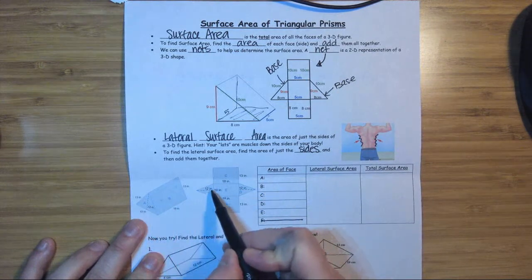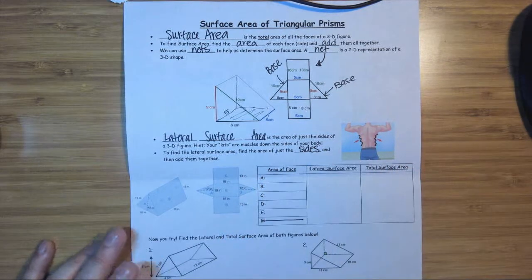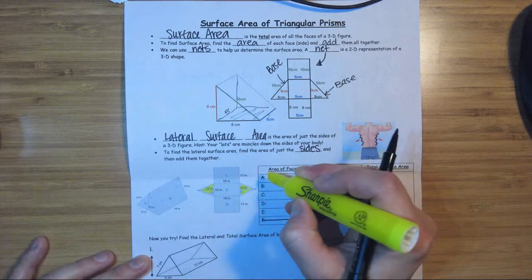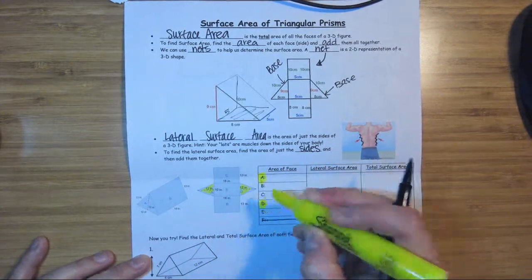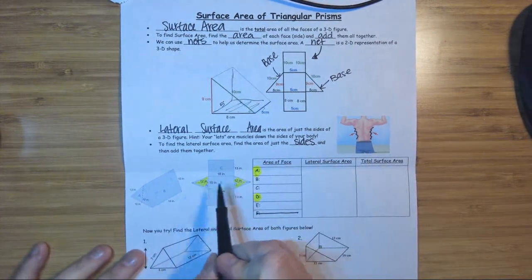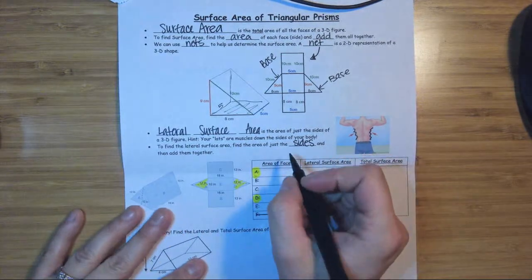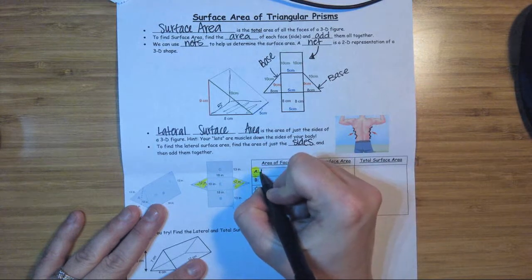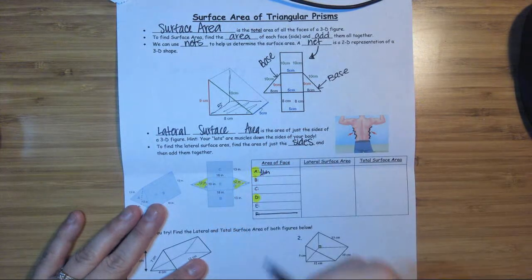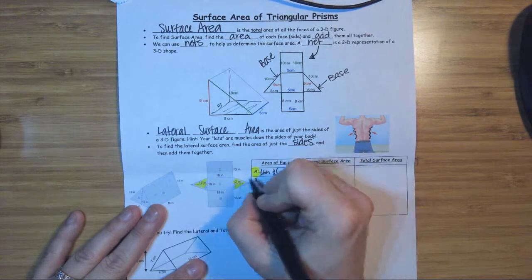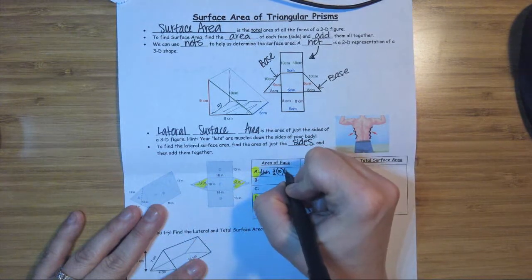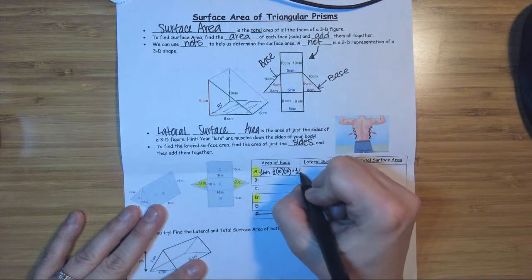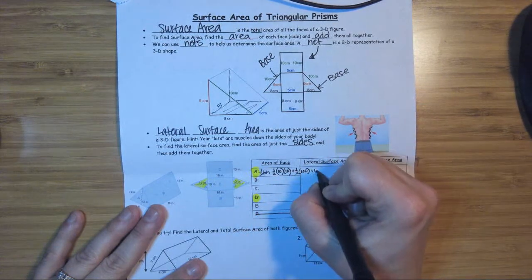This base is labeled A. Let's color those yellow. So our bases are going to be yellow. A and D are going to be yellow. They've already put letters on them for me. To find the area of this base, because it's a triangle, it's 1/2 BH. So it's 1/2 times the base, which is 10, times the height, which is 12. 10 times 12 is 120, so I want half of 120, which is 60.